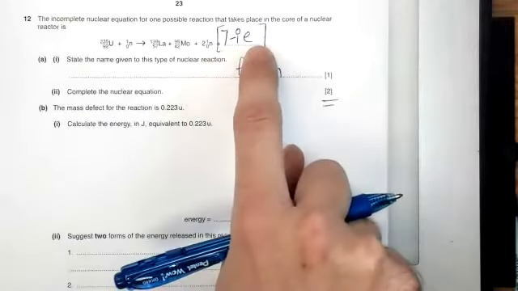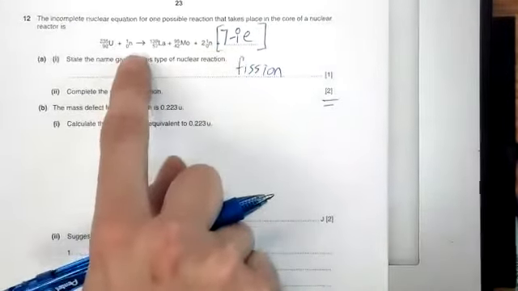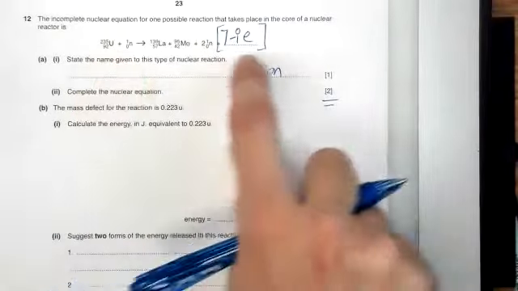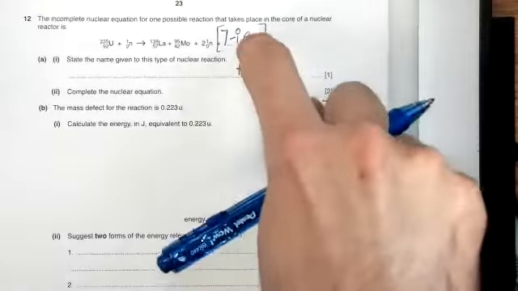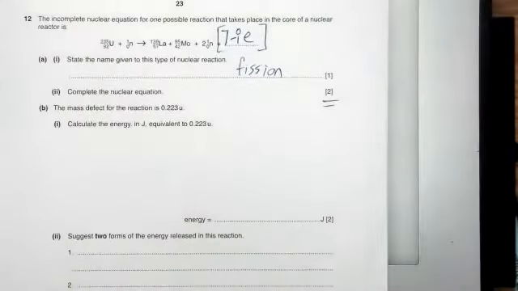7 electrons. And then again, this nuclide symbol just tells us nucleon number, proton number. So it's 0, -1. And that's always going to be true for an electron. And this is identical to the reaction we looked at on Tuesday.